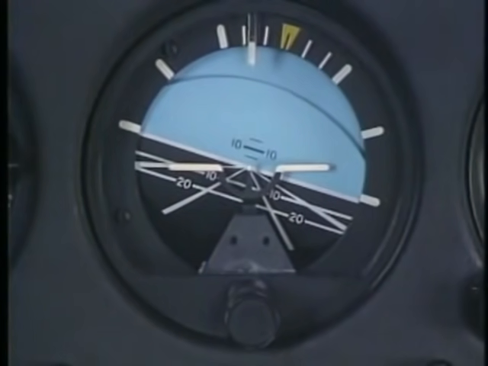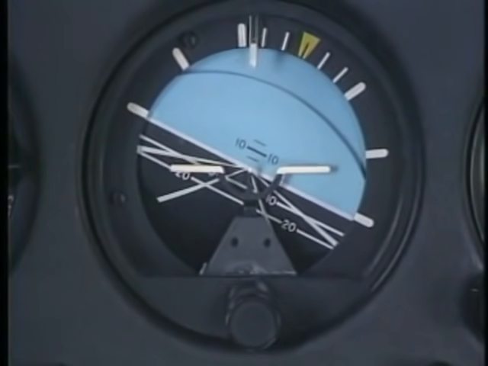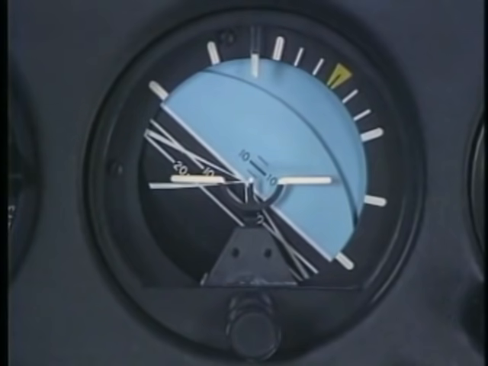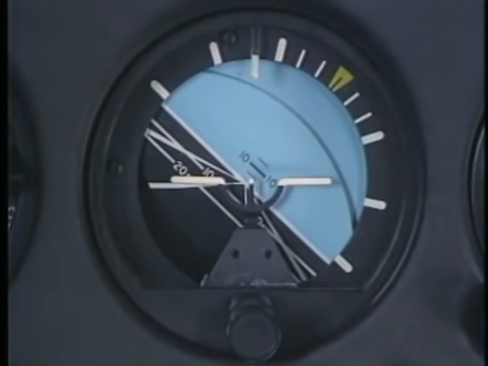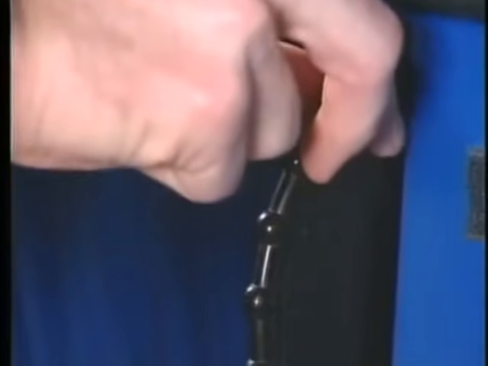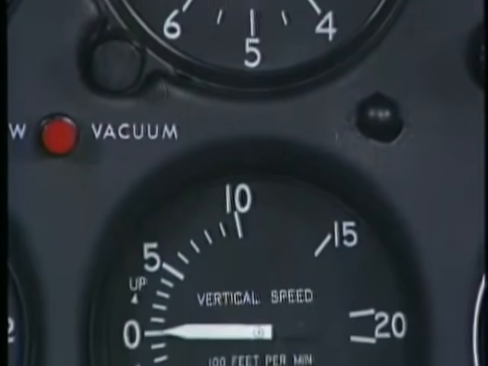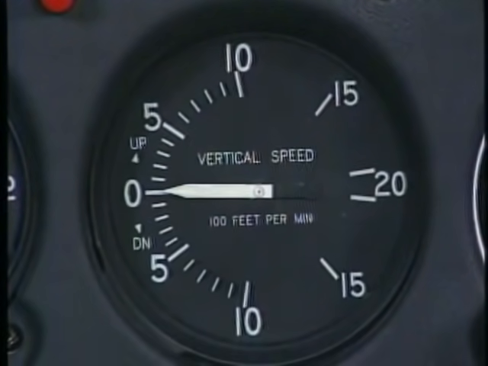During your instrument training, you will learn to make turns faster than standard rate. To do this, steepen the bank. As bank increases, the loss of vertical lift causes the aircraft to descend. To compensate, increase the pitch attitude and trim the aircraft. Scan the altimeter and VSI to confirm that your pitch adjustment is correct and that you're maintaining level flight.